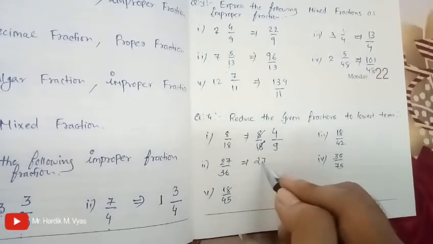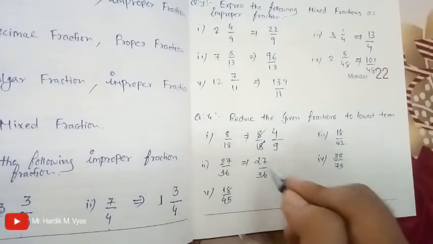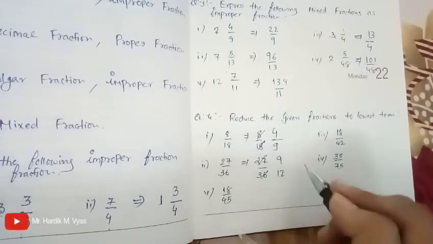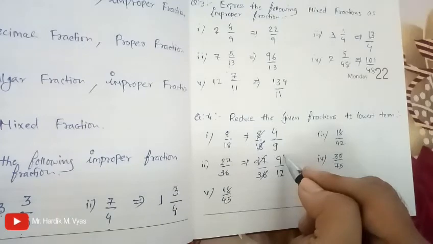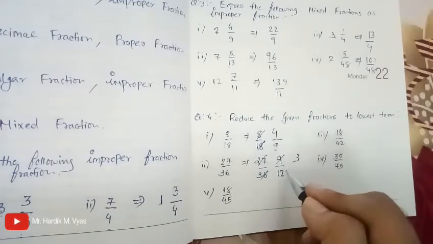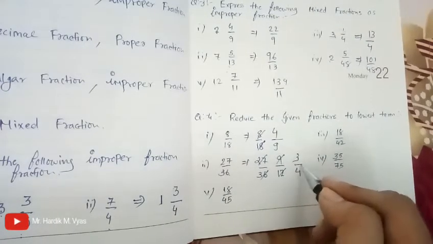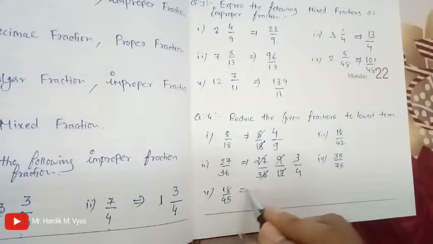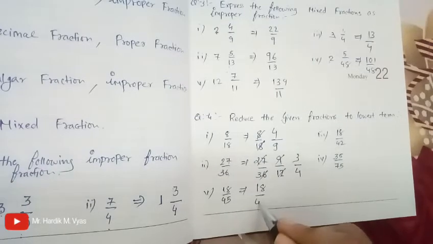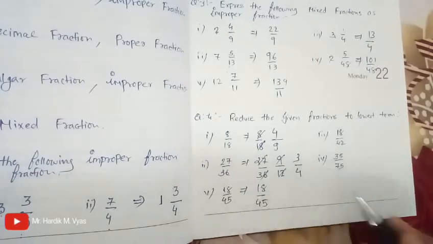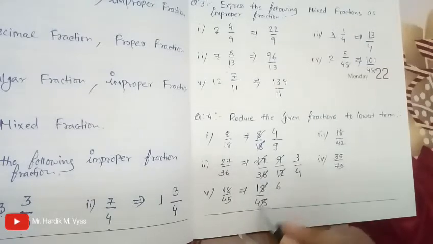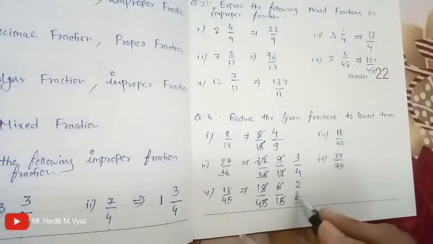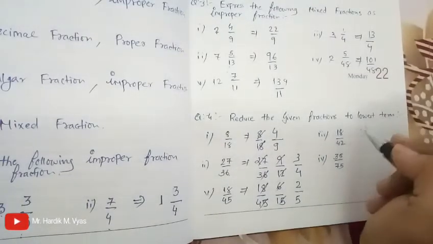In second question, 27 upon 36, start with 3. 3 9s are 27, 3 12s are 36. So now once again it will be cut from 3. 3 3s are 9, 3 4s are 12. So the final answer is 3 upon 4. Here you can see that 18 upon 45. See, 3 6s are 18, 3 15s are 45, 3 2s are 6, 3 5s are 15. So the final answer is 2 upon 5.